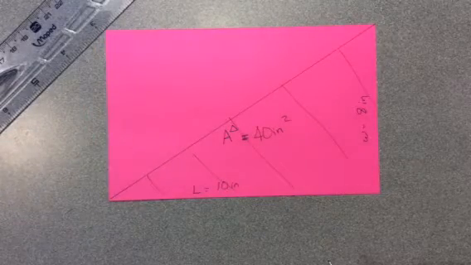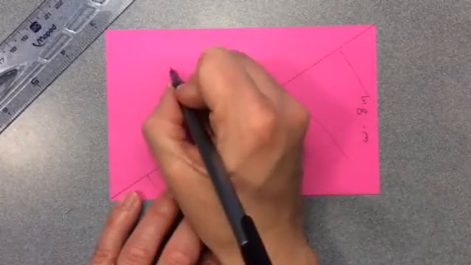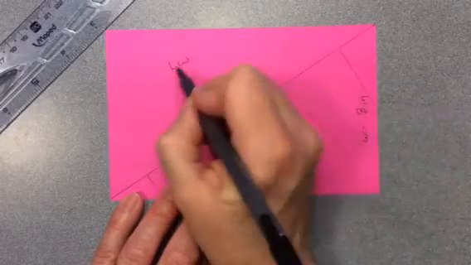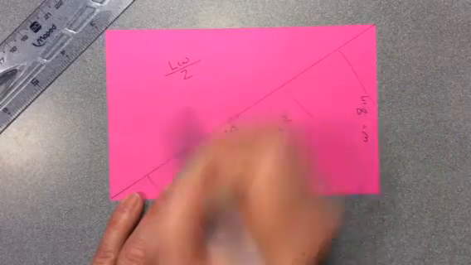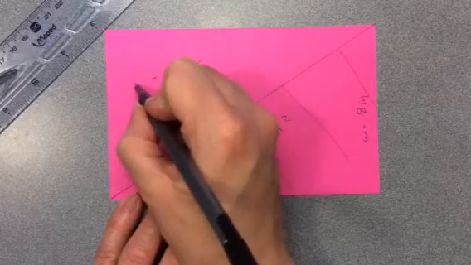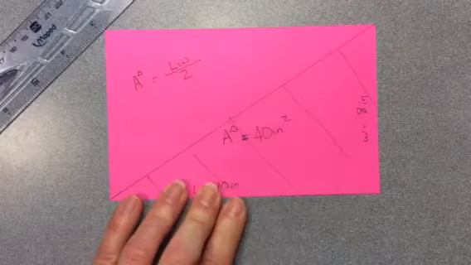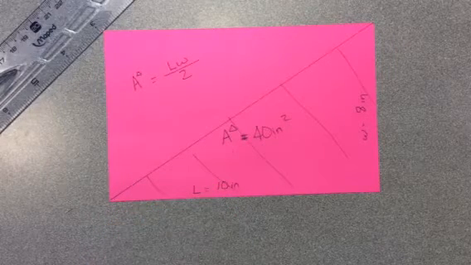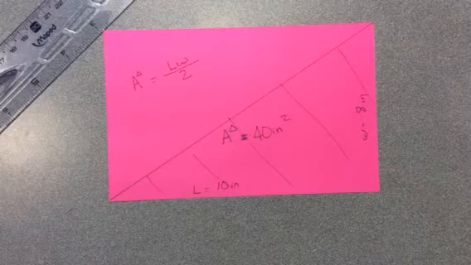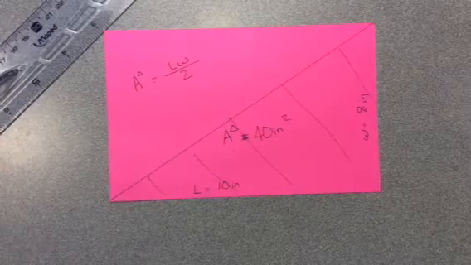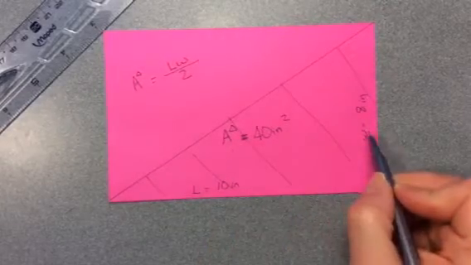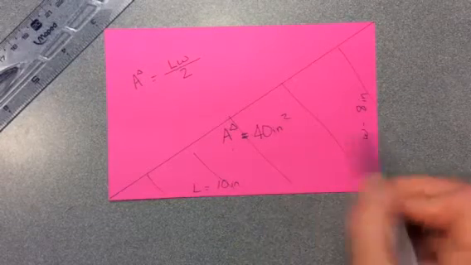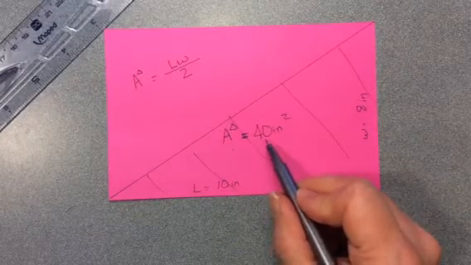So mathematically speaking, what did we do? First, we took the length, we multiplied it by the width, and then we divided all of that by 2 to give us the area of the triangle. And that is one formula or one way of finding the area of a triangle. The other way is, let's take a look at the length and the width. This is 10, this is 8. We multiplied those two together, divided by 2 to get 40.